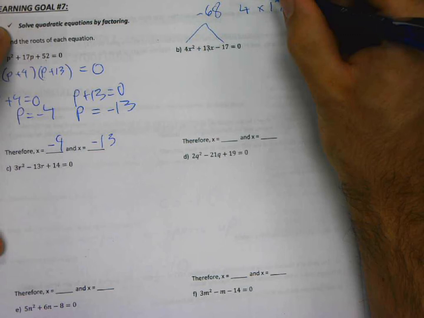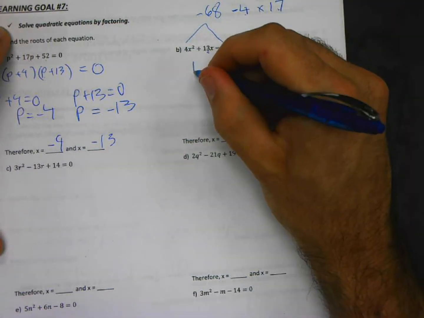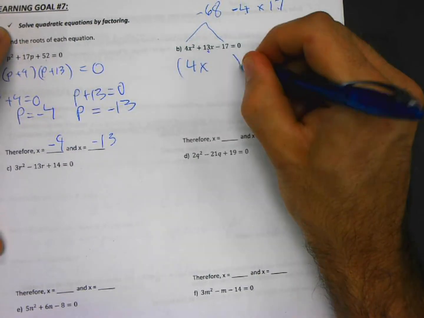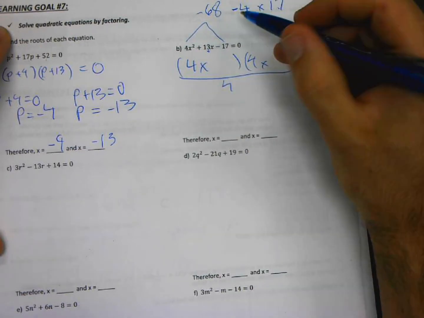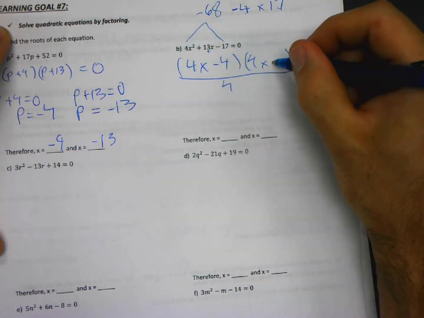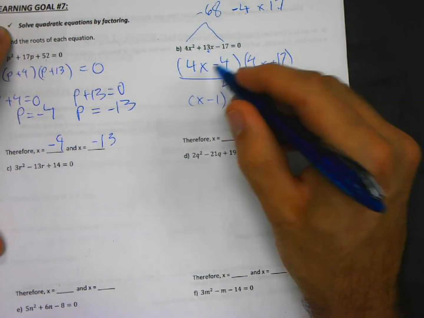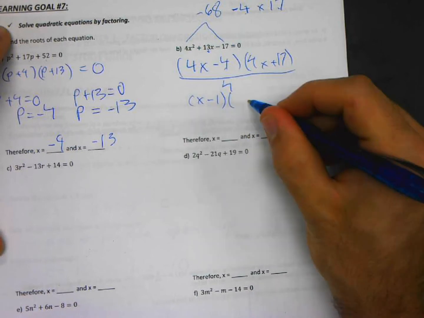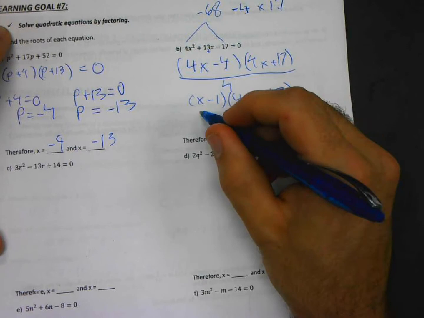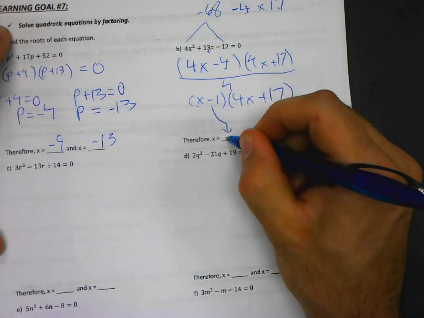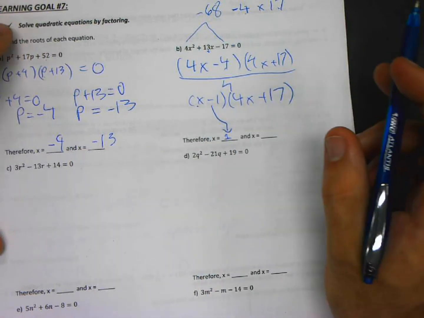That works. So we're going to make the 4 the negative, because then when you add them, you do get the 13. So 4x minus 4 plus 17. Our final answer will be x minus 1, because we divide the 4 into both of those 4's there. And then we have a 4x plus 17. Now, this one here should give us an answer of positive 1, because 1 minus 1 makes 0. I'm not even going to write that out.